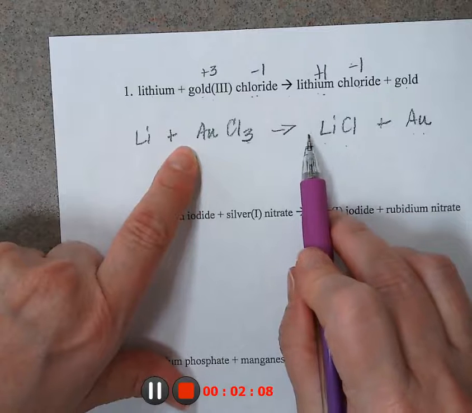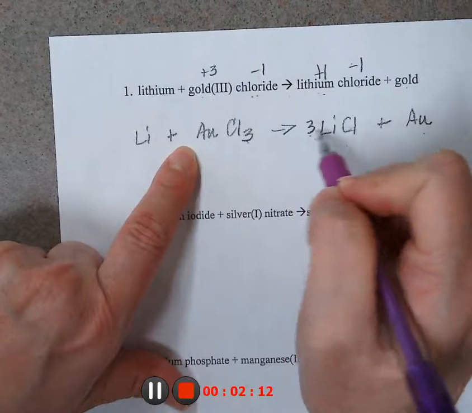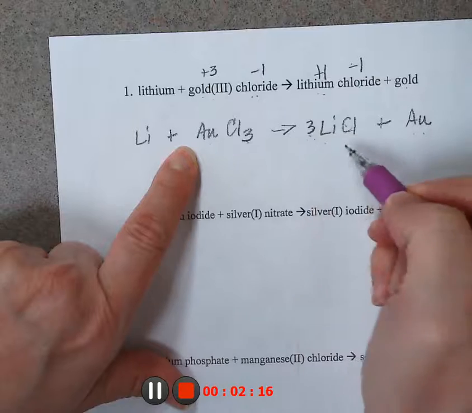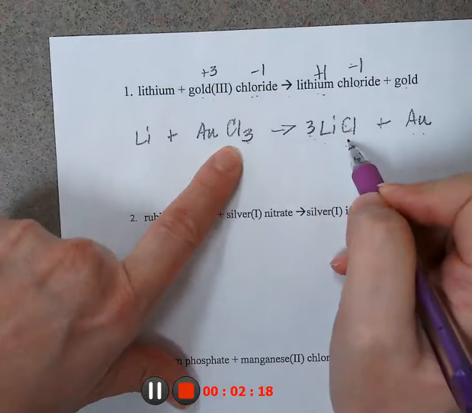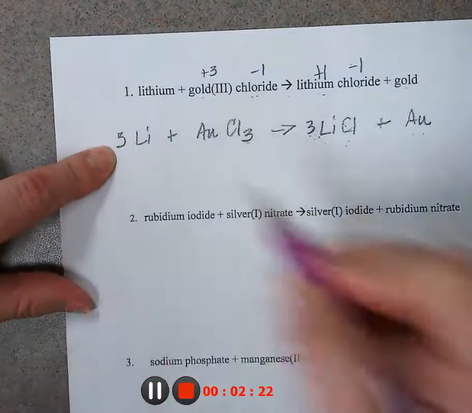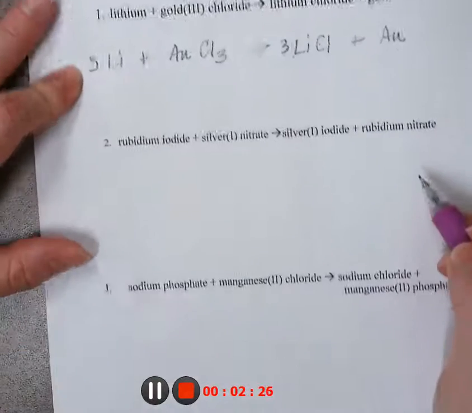So I'm going to need to put a coefficient in front of lithium chloride so that I can multiply all of that by 3. So now I have 3 of those and 3 of those. So my chlorides are balanced, but now my lithiums are unbalanced, so I'm going to need to come over here and put a 3. And there we have it, balanced equation.